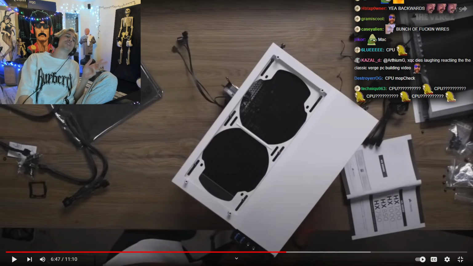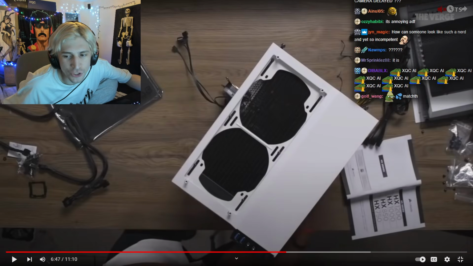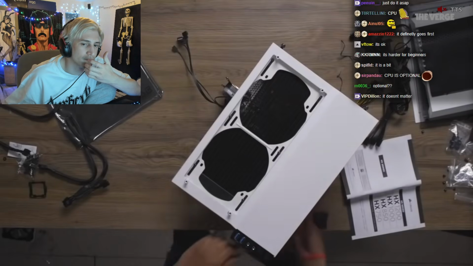The CPU not being installed yet isn't really a problem. I mean, it's optional. You usually want to do it kind of early, but I don't think it's a problem. Complete. The next few additions will be for the GPU, for any specific ports that the case has, for any lighting that the case has, the CPU cooler, anything else really.